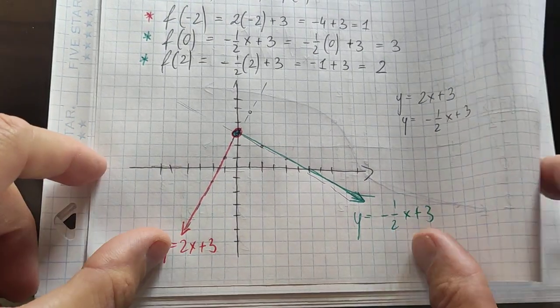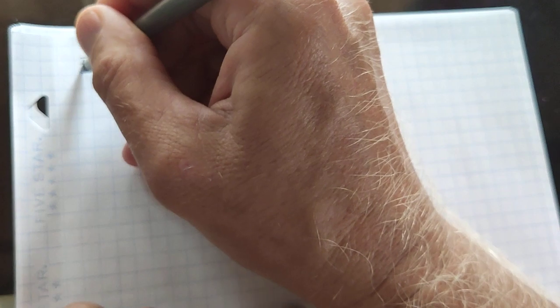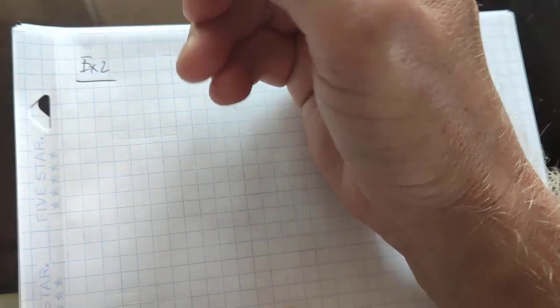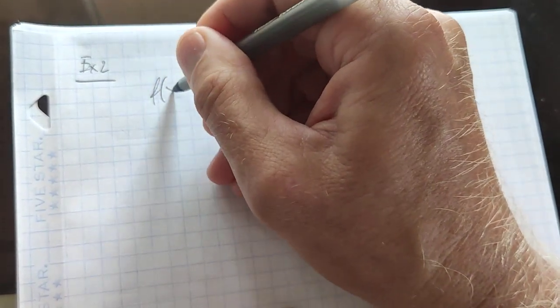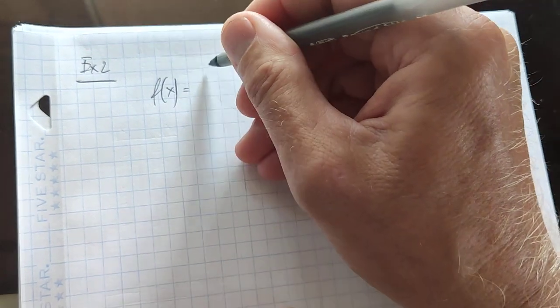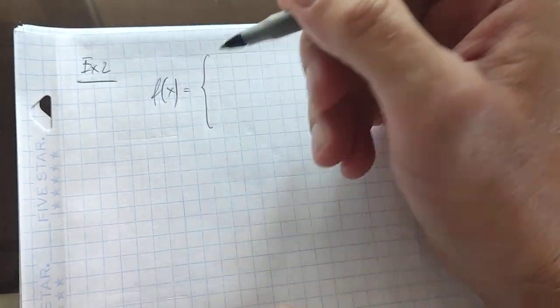There are other things that we can do with those functions that are interesting. Interesting usually means difficult, right? So let's see, example 2. This time we'll have f of x composed of 3 functions.